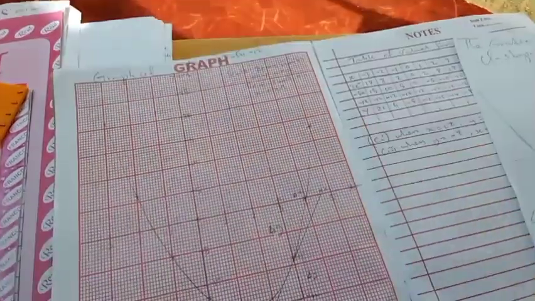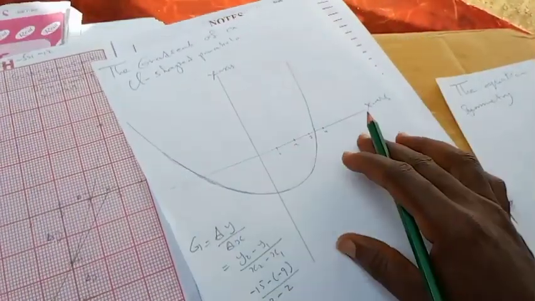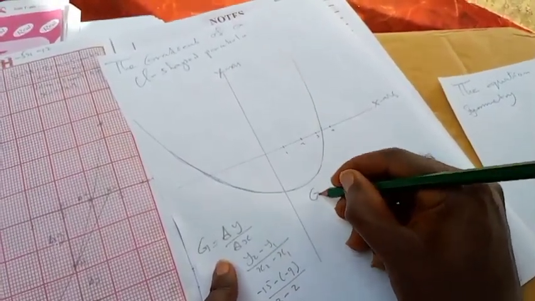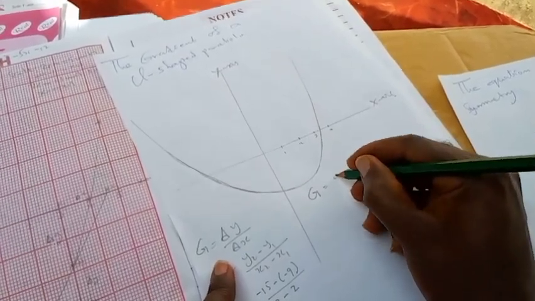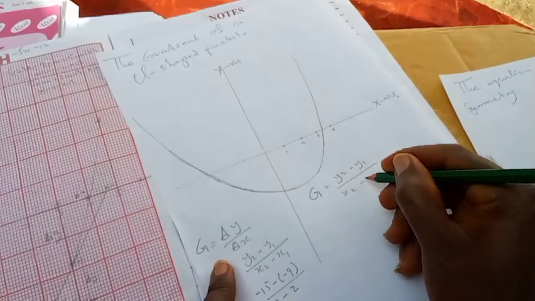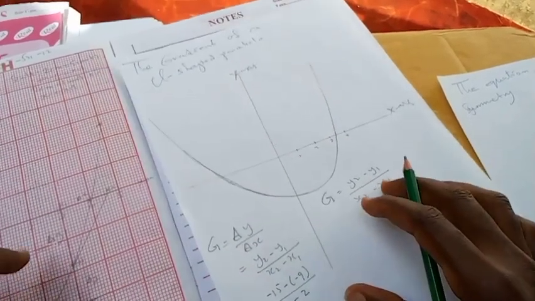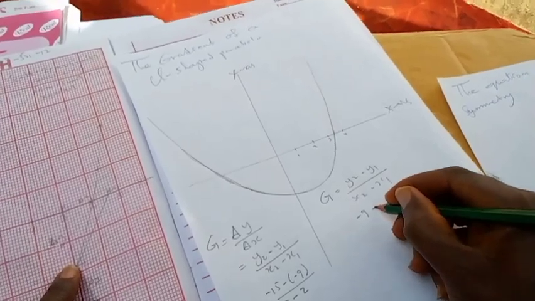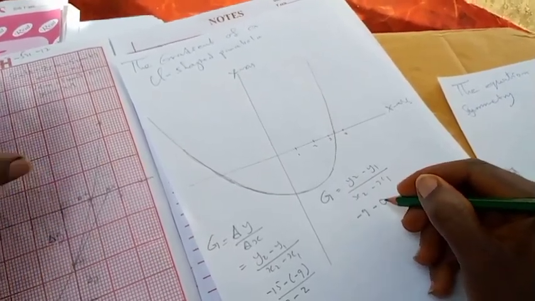Let me quickly take the calculation there and see what it gives us. G equals y2 minus y1 all over x2 minus x1, so my y2 being minus 9 minus 0.